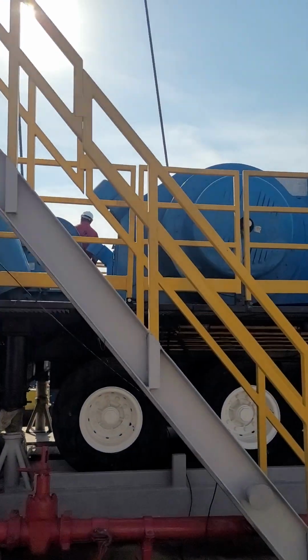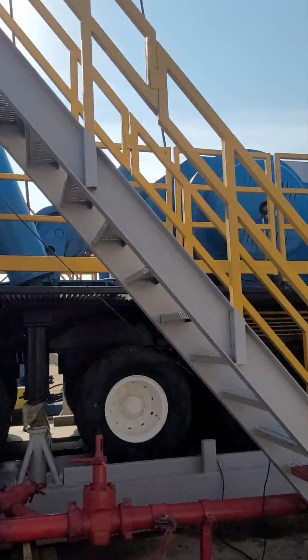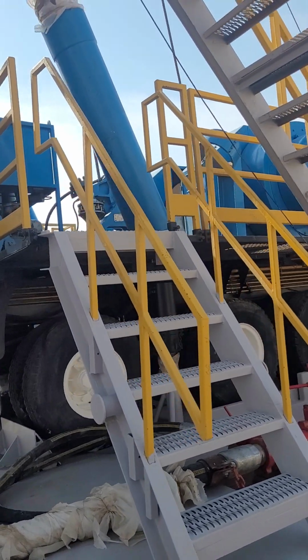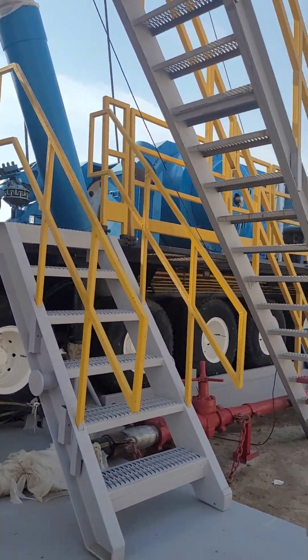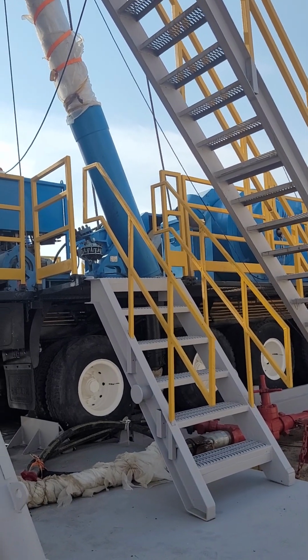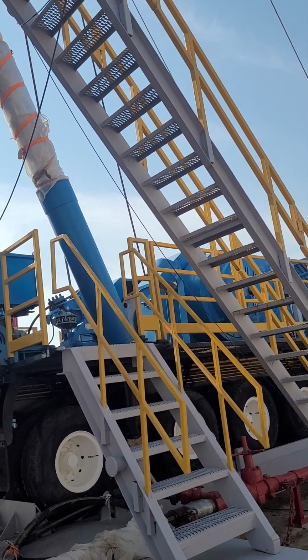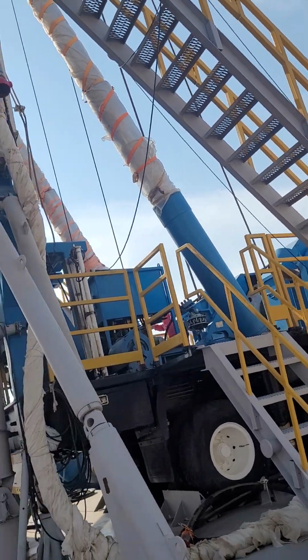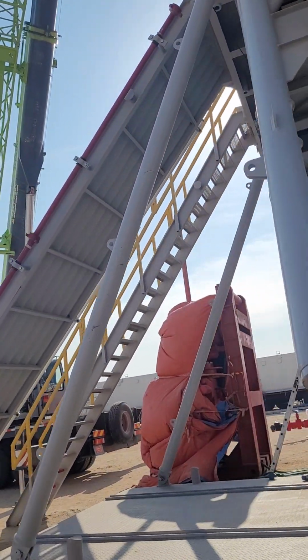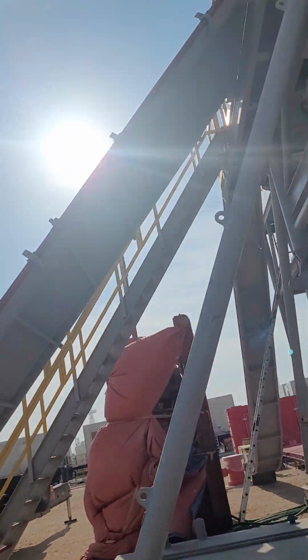Here is the drawworks. In the drawworks, we have the main brake, 2 brakes from the right and 2 brakes from the left. And from the back side, we have a safety brake, just in case. Here we call this one the V-door or pipe ramp.